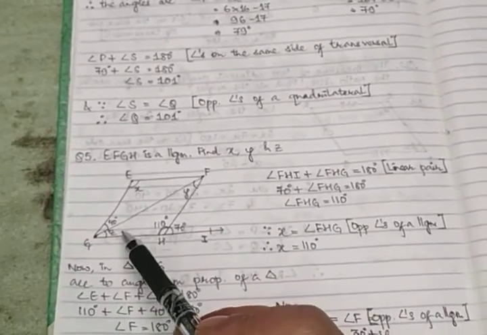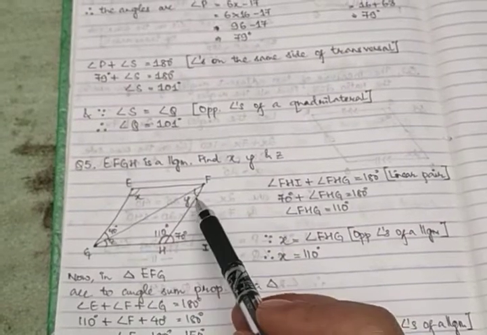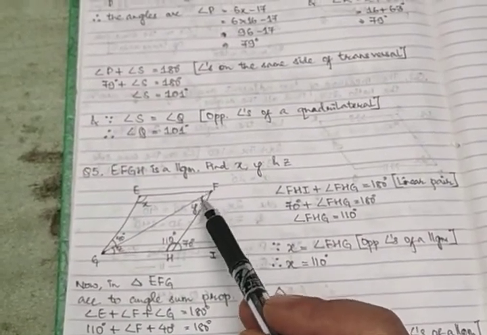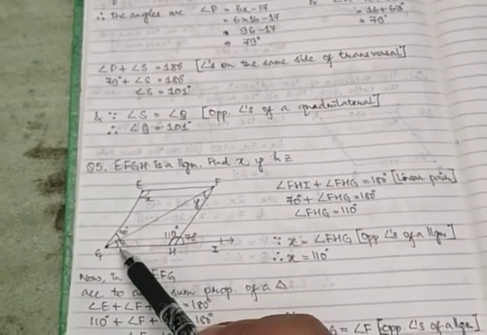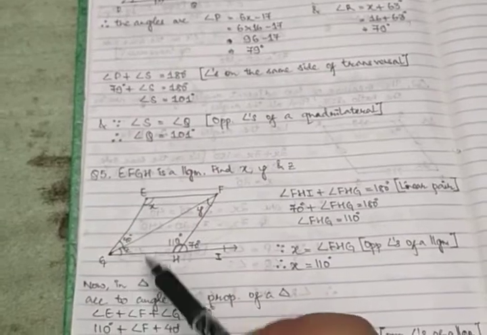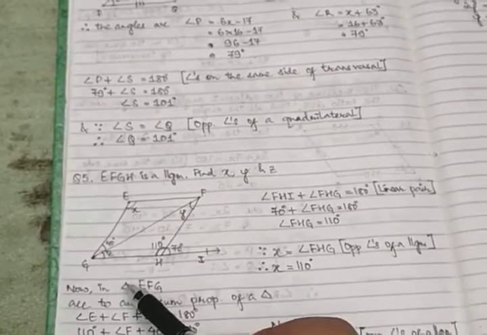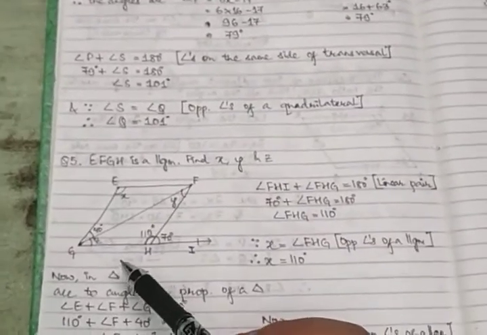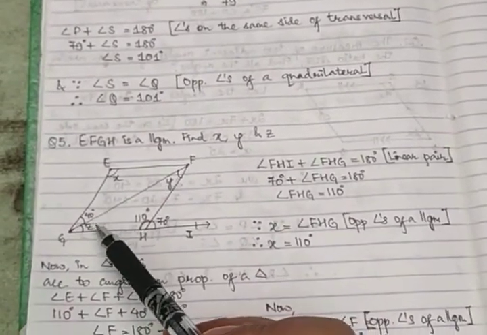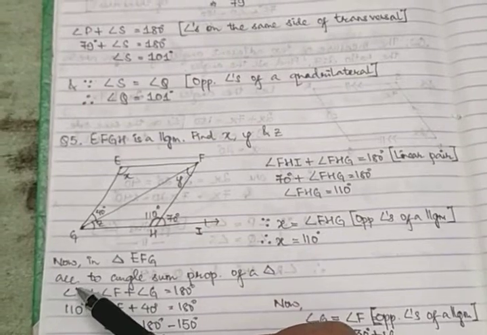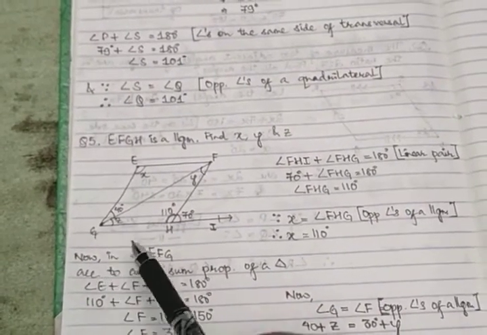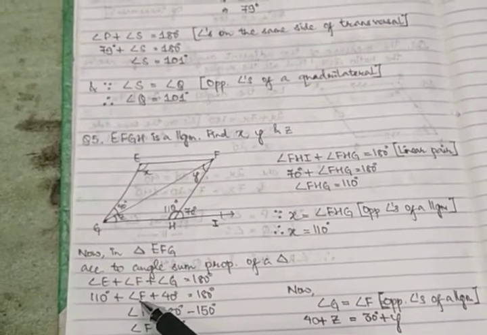So we need to figure out the values of y and z as well. And y is not a complete angle of F, and similarly z is not a complete angle G of the quadrilateral, isn't it? They have been divided, and we don't know whether it's bisected or not. If it was bisected, you would simply get z equals 40 degrees, isn't it? But since it's not said, you cannot approach it that way. So let's figure out how to approach this one.